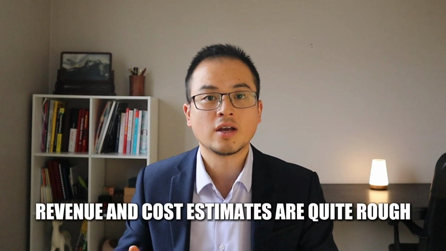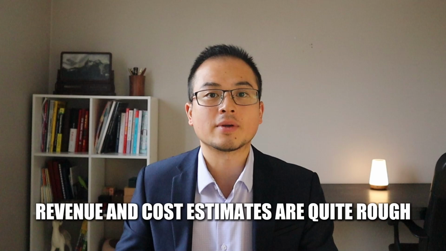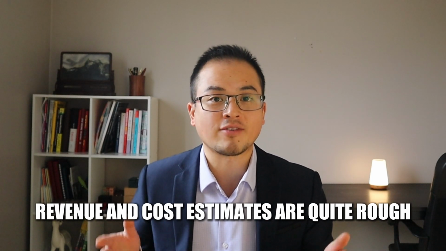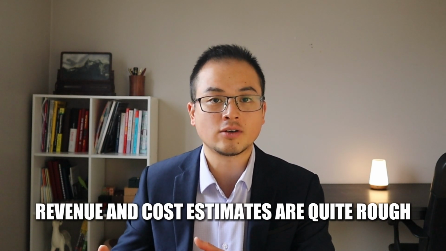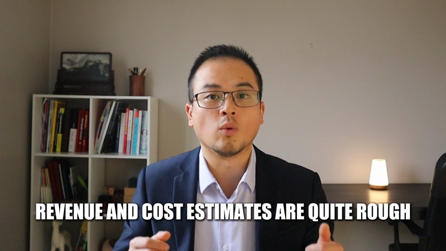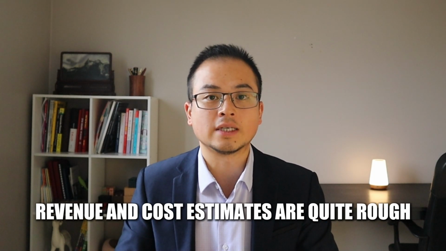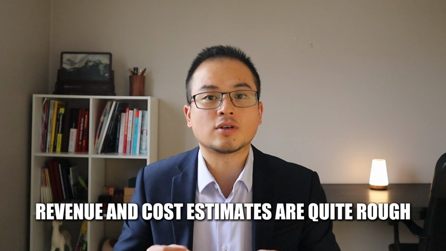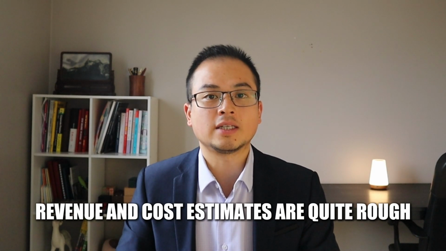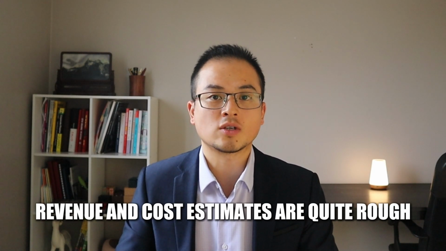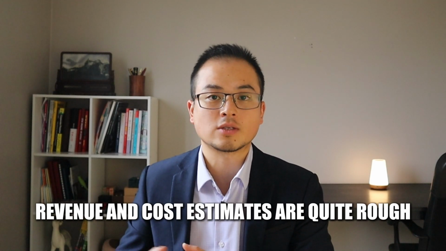But at this stage, revenue and cost estimates are quite rough, so we call them guesstimates, because at this point you don't actually have finalized drawings to go out to tender, so you really don't know what the final cost is going to be. But by doing this analysis, you're going to get a rough idea of the profitability and make the best informed decision whether to move forward or not with this project.